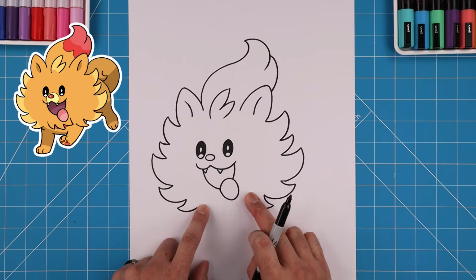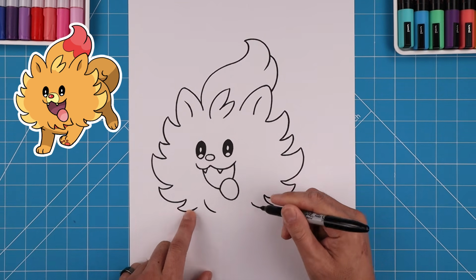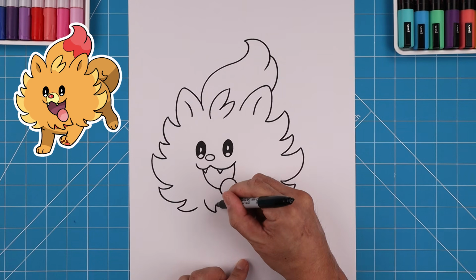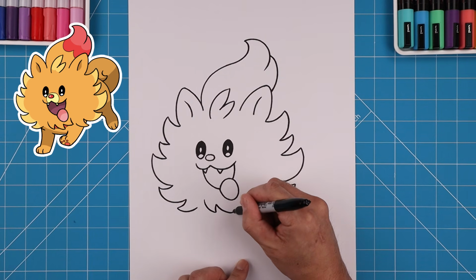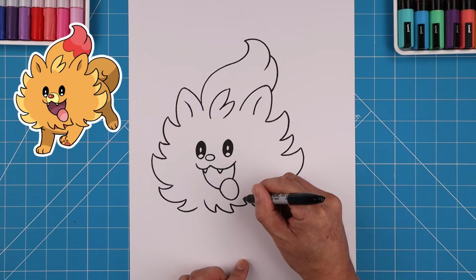Now I'm going to add some fur inside the body, just underneath the tongue. Starting on the left, then this down and across. Now I'm just brushing this over towards the right side, going up, add another one, coming down. Just going to work our way around the tongue, and then bring that up towards the side.